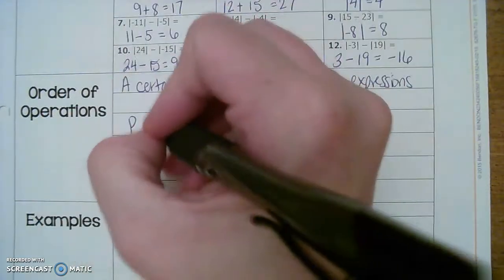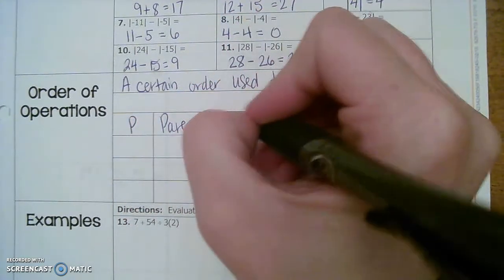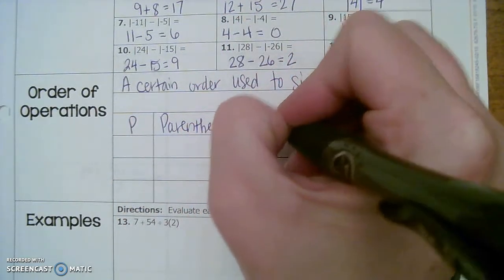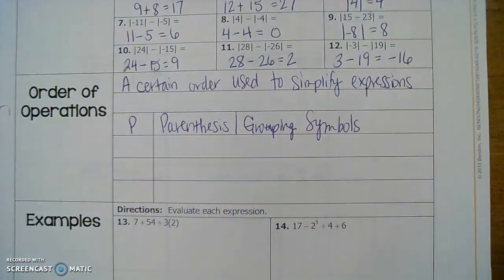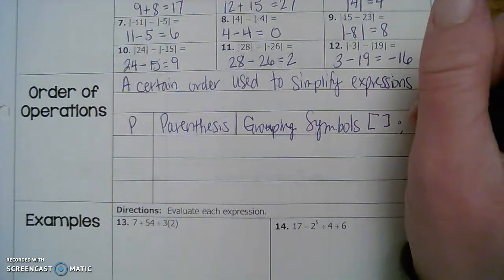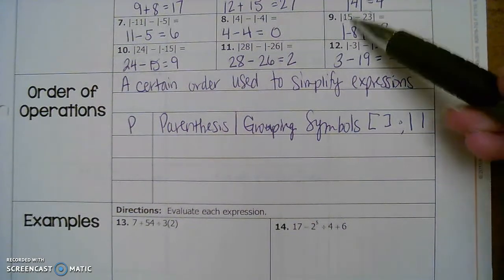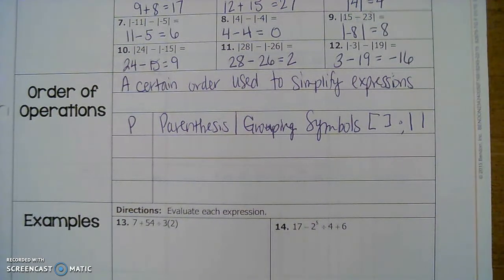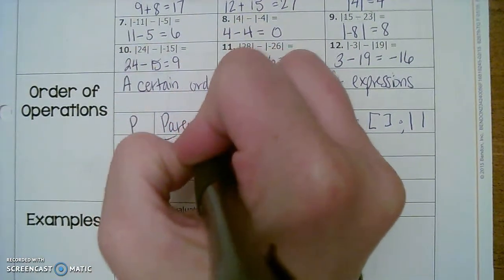We're going to start with the P for parentheses. We like to actually call them grouping symbols because you could also have brackets instead of just parentheses. Absolute value bars are also considered grouping symbols. So just like up here, we had to do the inside first before we took the absolute value. The E stands for exponents.